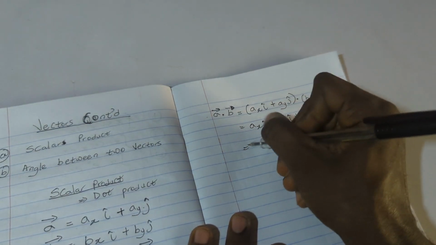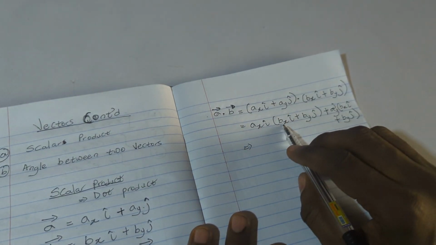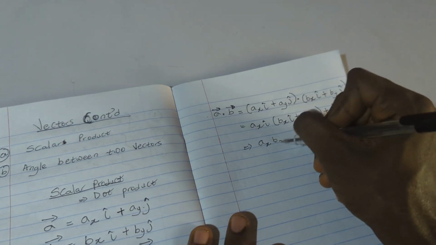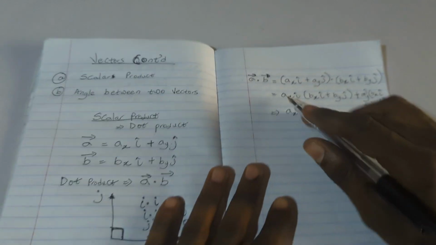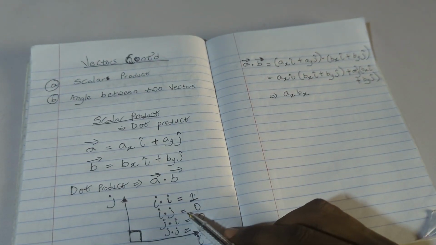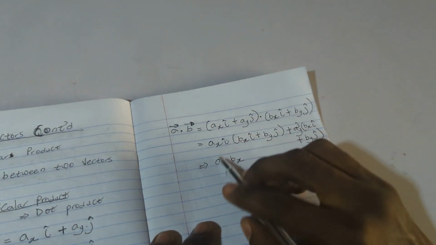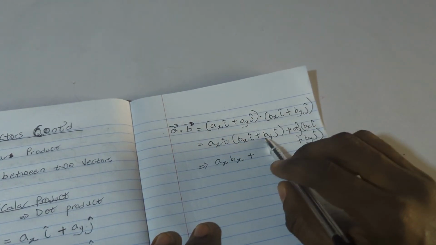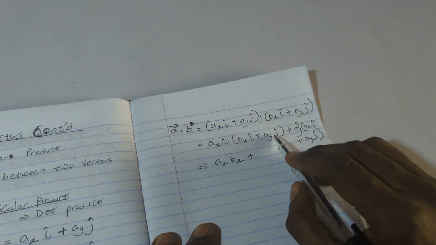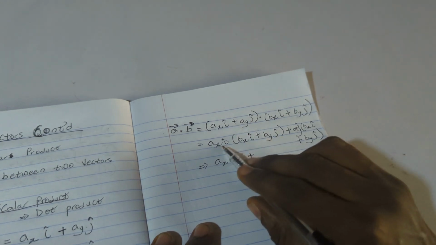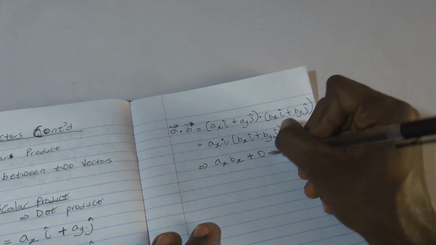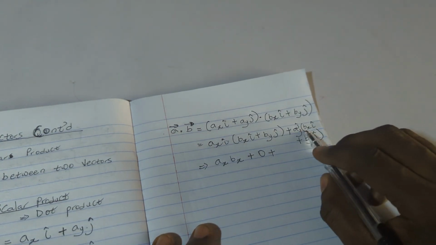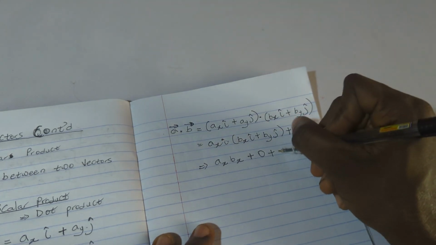Now we have ax times bx, so we have ax bx. Now i times i evaluates to 1. Then we go here: ax i times by j, the i dot j gives us 0. Plus ay j times bx i also gives us 0.